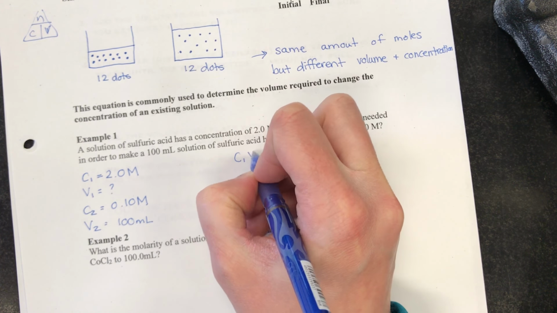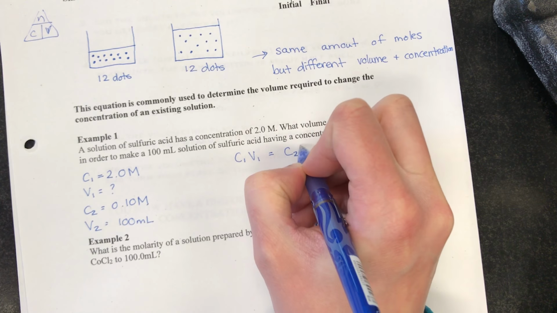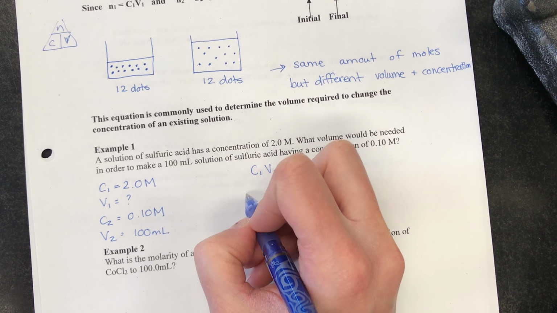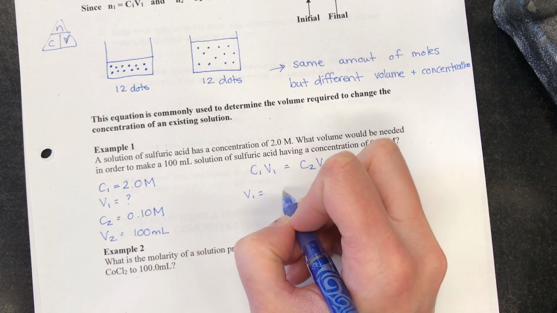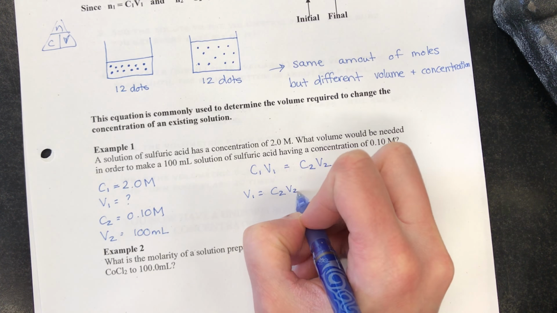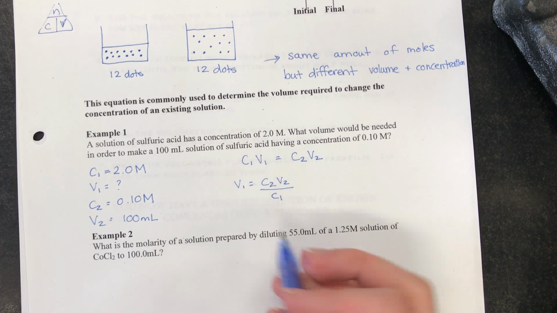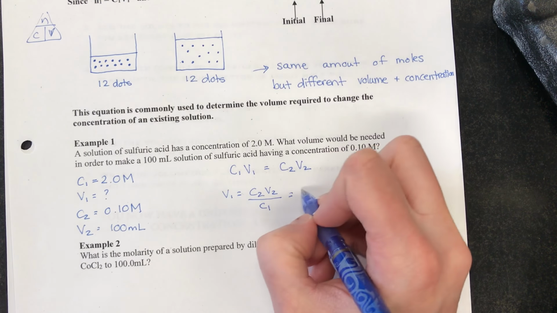So C1 V1 equals C2 V2. We're looking for V1, so we isolate that. V1 will be equal to C2V2 divided by C1, so we move that over there by division. We can sub in all of our numbers.